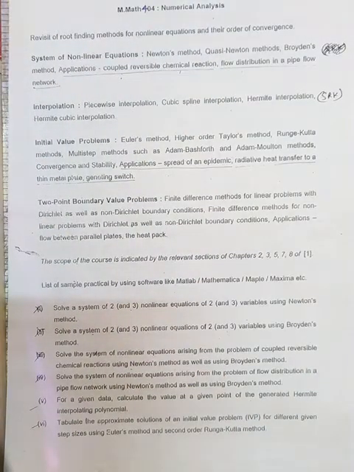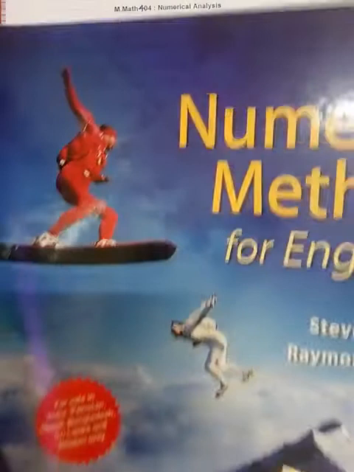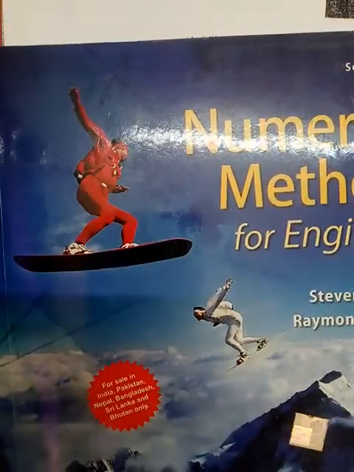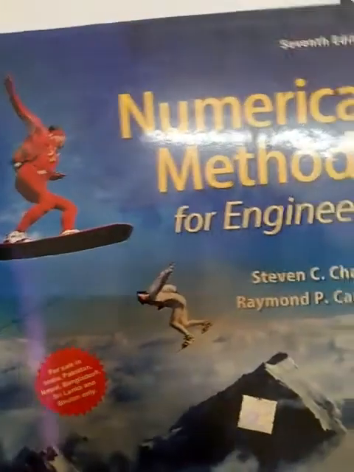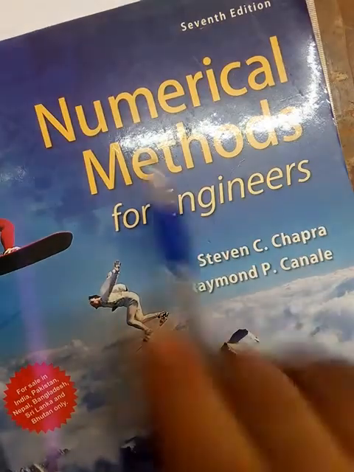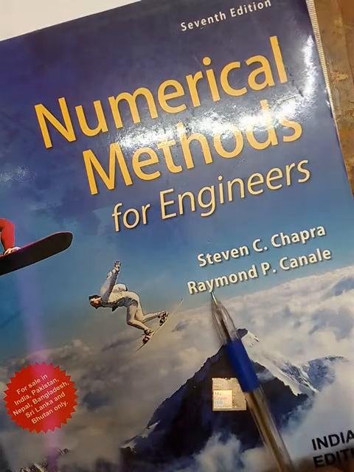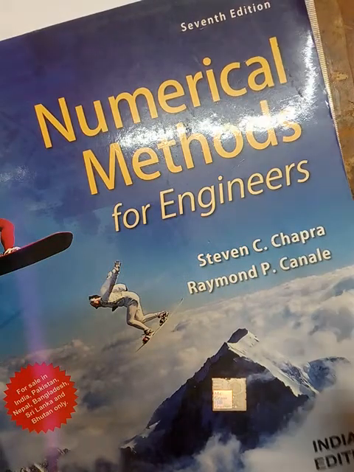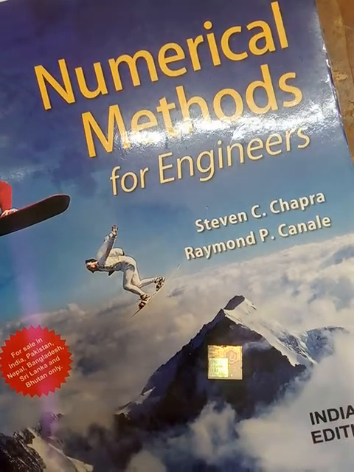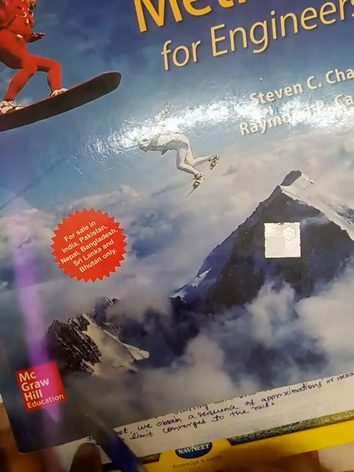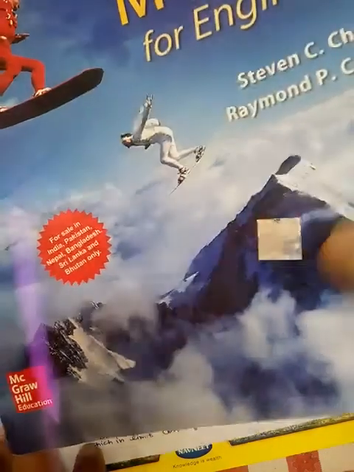Second book is Chapra and Canale. This is Numerical Methods for Engineers by Steven C. Chapra and Raymond P. Canale, and the publication is McGraw-Hill Education. So you can also find the soft copy of this book on Google.